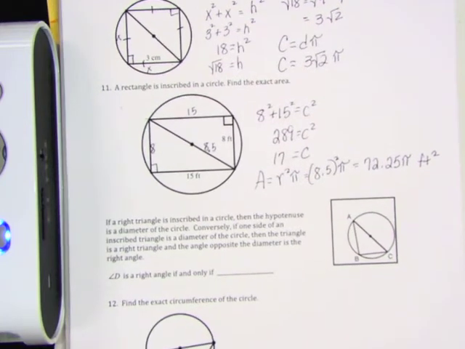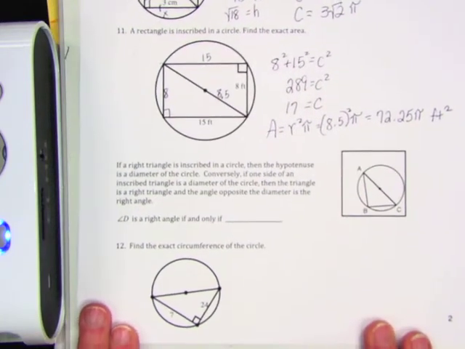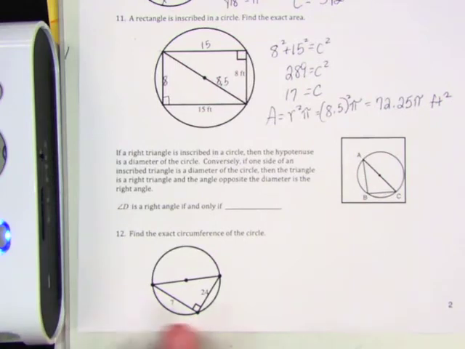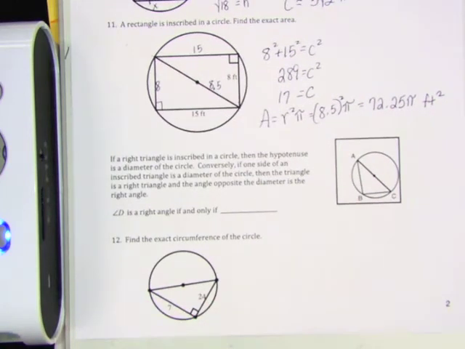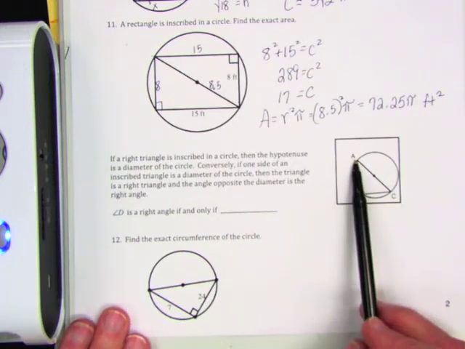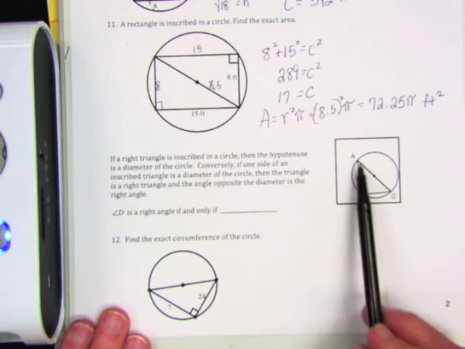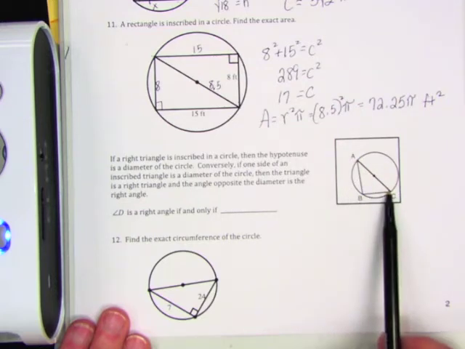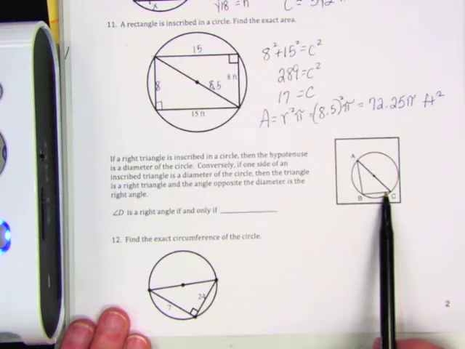The last topic in this lesson is what happens when I have a right triangle inscribed in a circle. So I'm using that word inscribed again. Inscribed means that all 3 corners of the object are touching the circle, and all of the object is contained inside the circle.